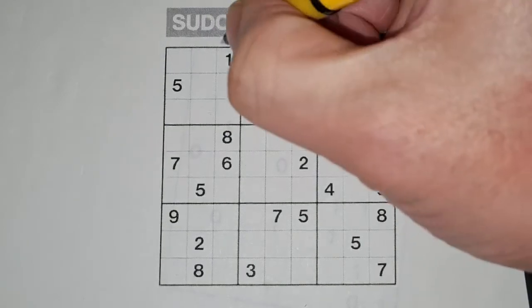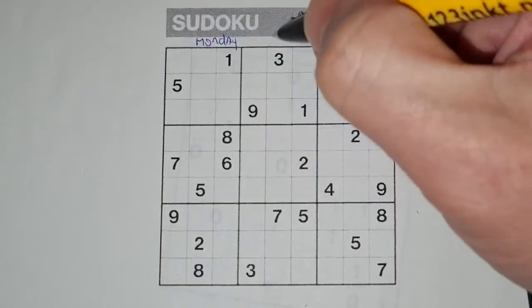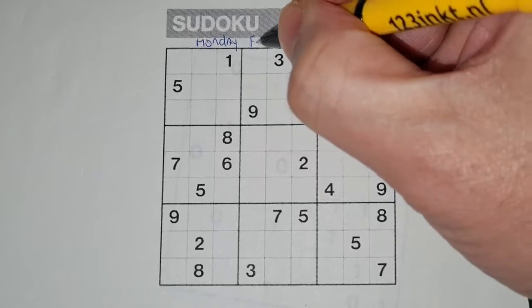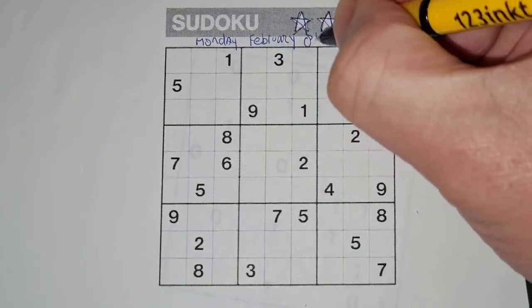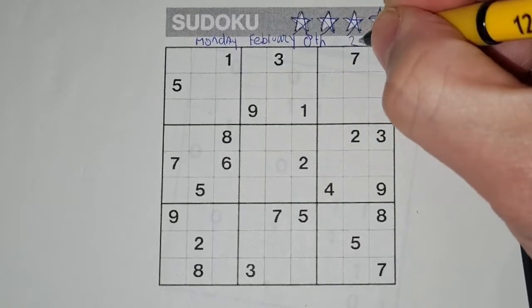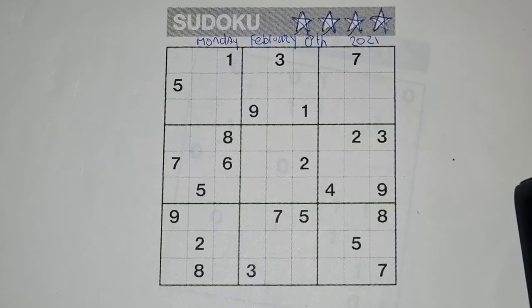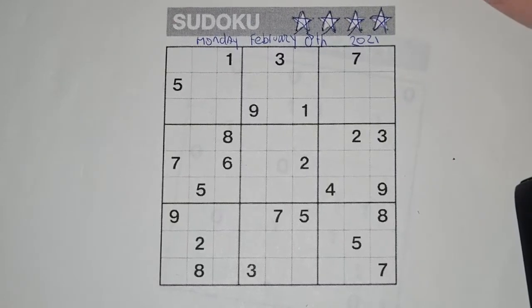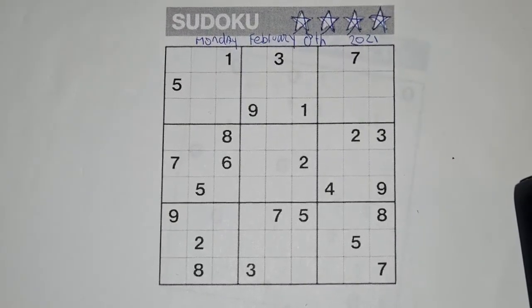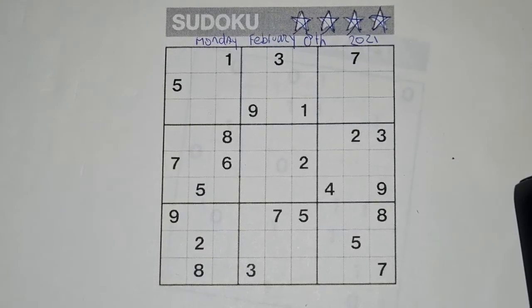In today's newspaper, it's Monday, February the 8th, 2021. Today I have not received my newspaper. Only the puzzle is available online, so I have downloaded this and printed it on paper.